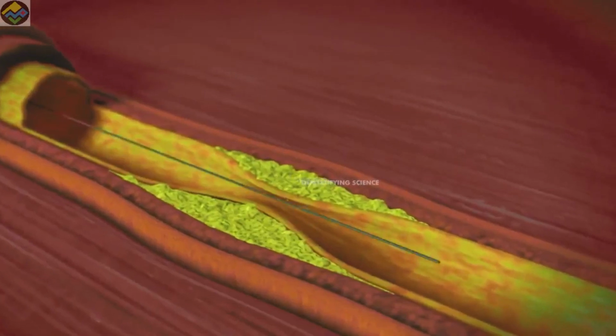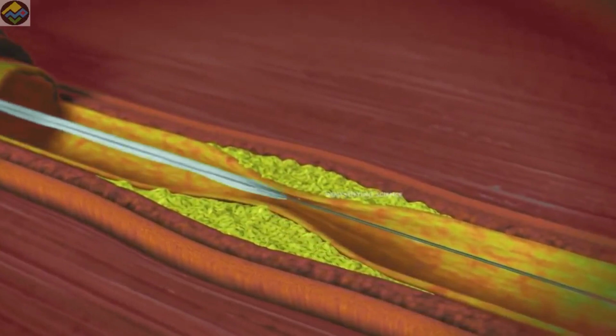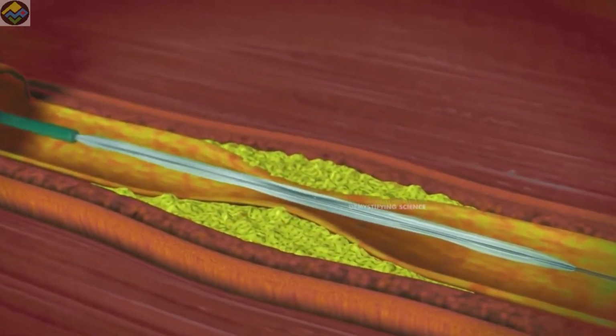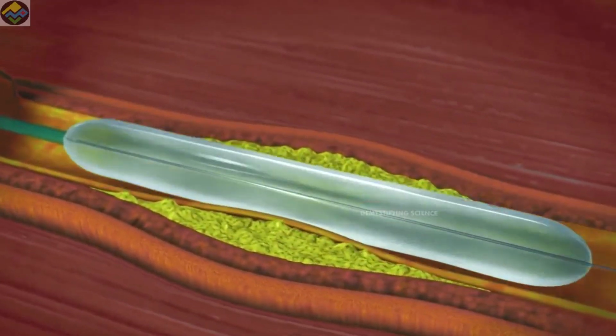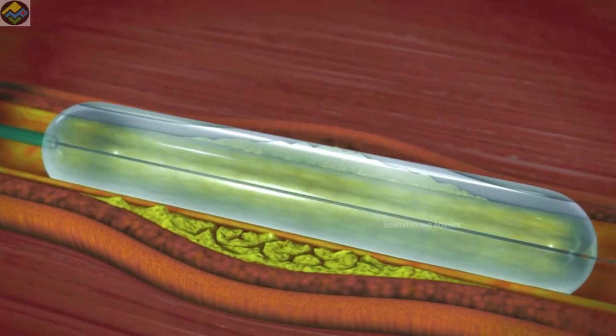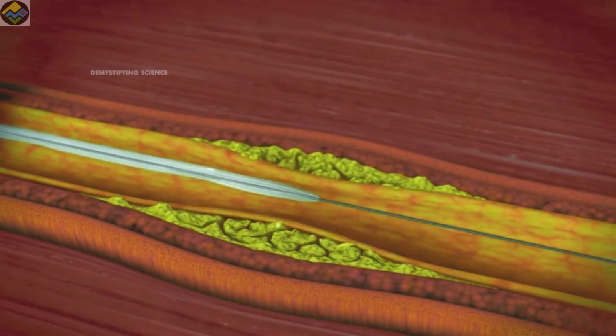Once they locate the blockages, the doctor inserts a second catheter and a guide wire, usually with a balloon at the tip. When the second catheter is in position, the doctor inflates the balloon, by which the fatty deposits or plaque get pushed against the wall of the artery. This clears the way for blood flow.